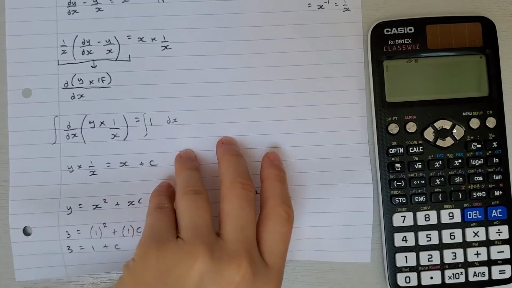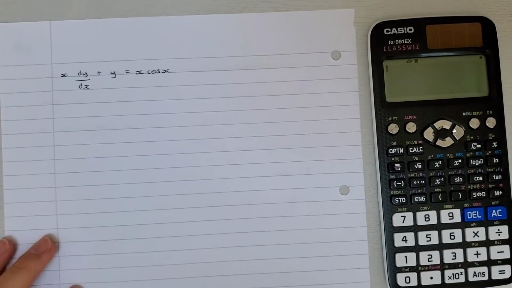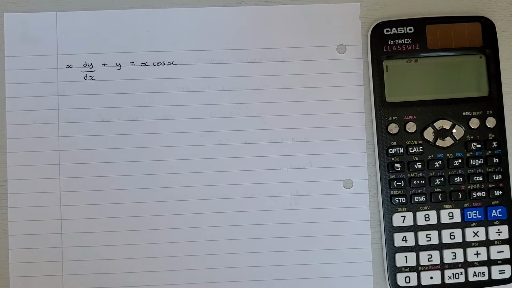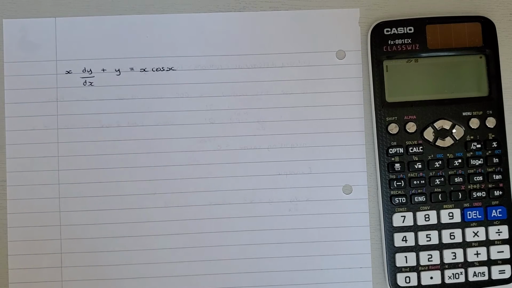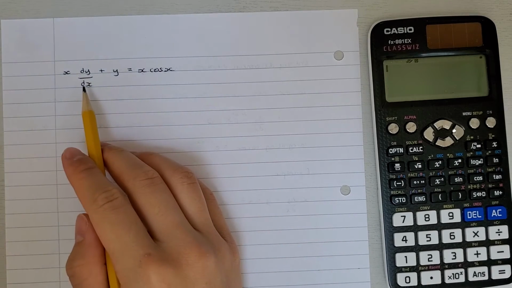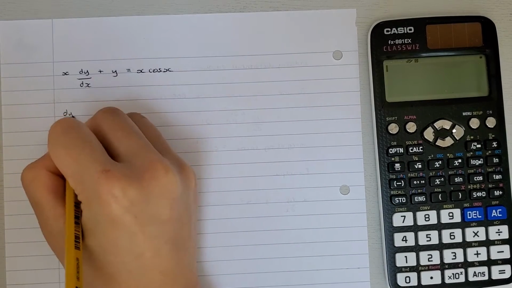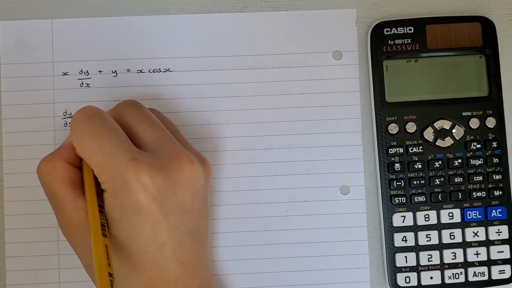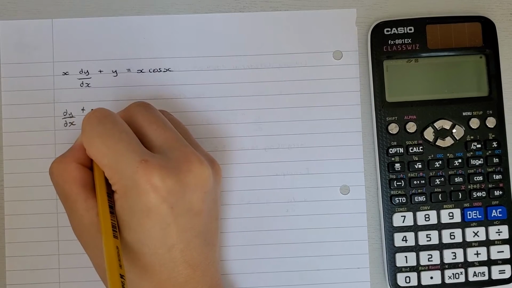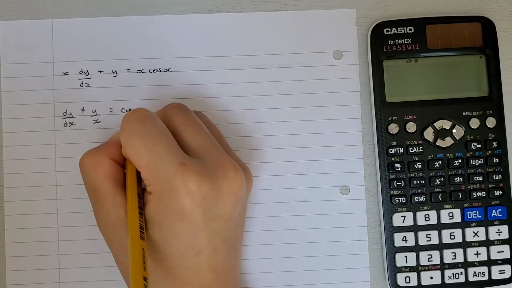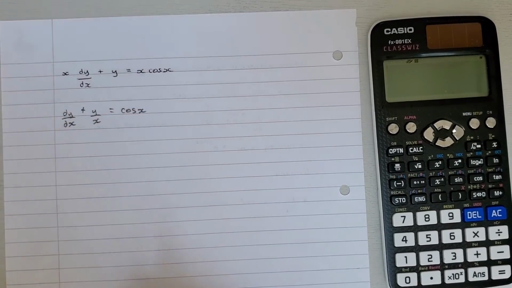If we do another example, we have x dy/dx plus y equals x cosine x. So again, we're going to try and get dy/dx by itself. So dy/dx plus y over x equals cosine x, because the x's cancel.